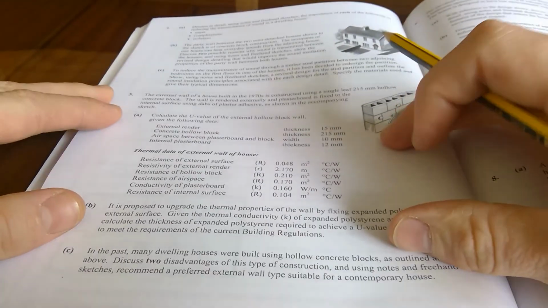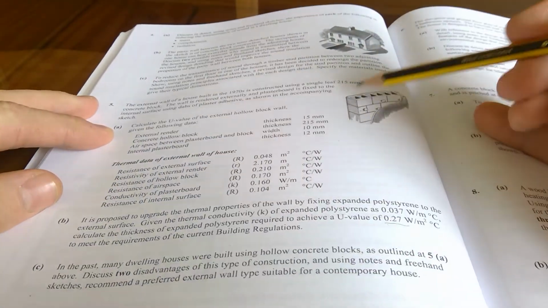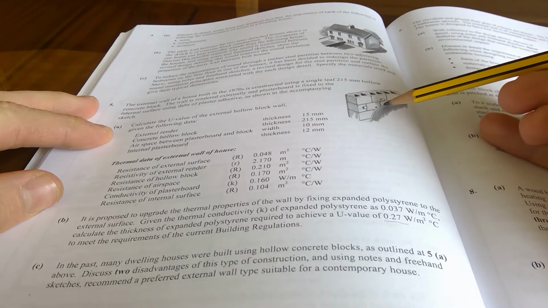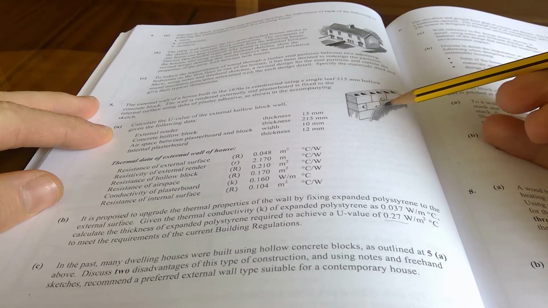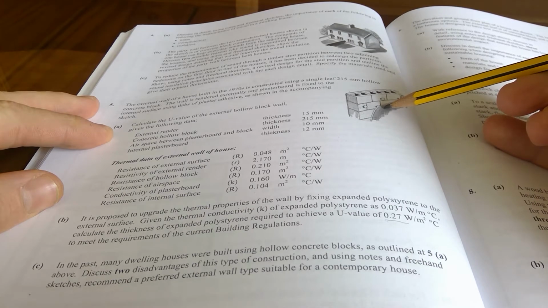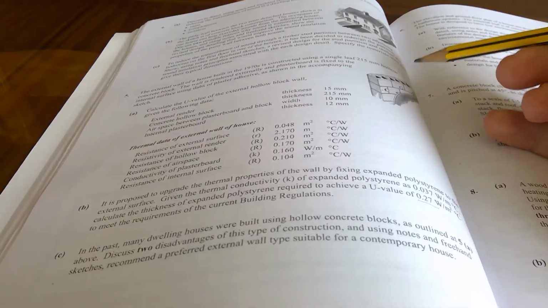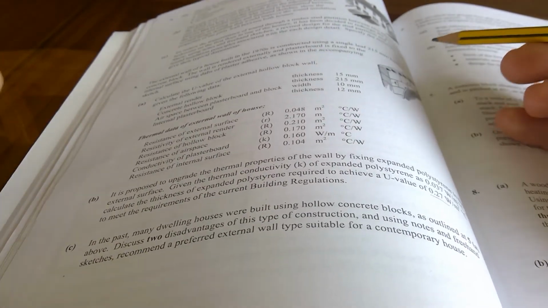The particular wall we're dealing with, it's an old style wall. It's a cavity block construction. It's got an external render on the outside, and on the inside it's got some plasterboard, and there's also a little gap. The plasterboard is stuck to the wall with dabs of plaster, so there's like a small air gap, and then the plasterboard is stuck on there.